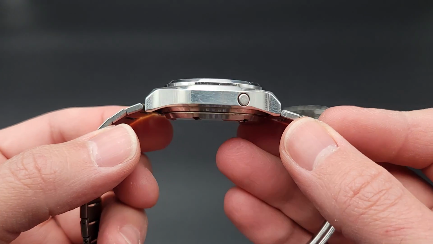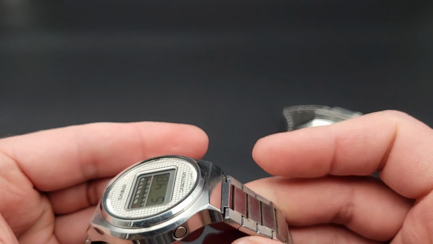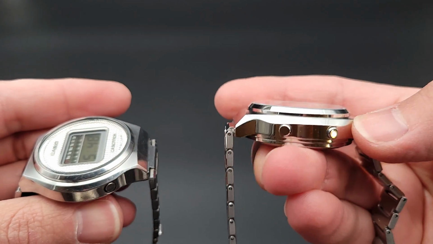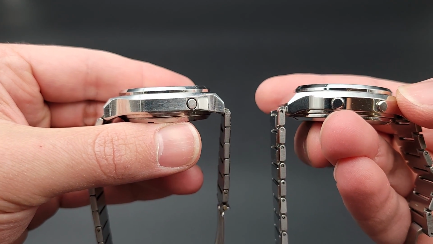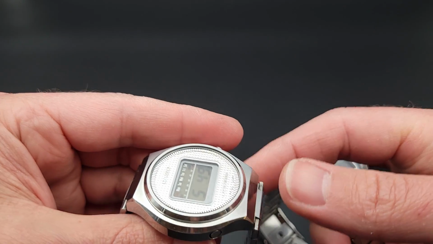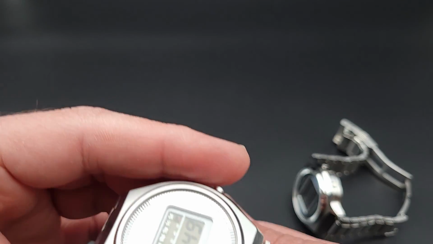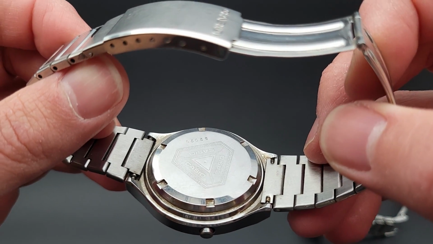But the proportions of the watch really well match with the TRN-50. The profile is very slightly different, but it matches really well. If you notice, even down to very cool details like the end links.